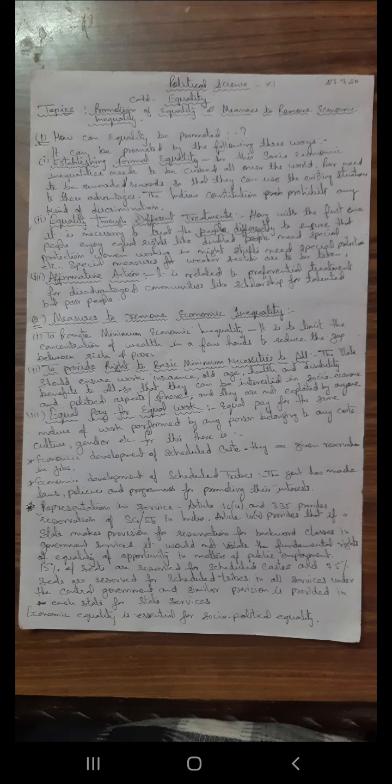Affirmative action is the positive way, and it is related to preferential treatment for disadvantaged communities, like scholarships for talented but poor people. So these are the three ways to promote equality. Now we take the measures to remove economic inequalities.